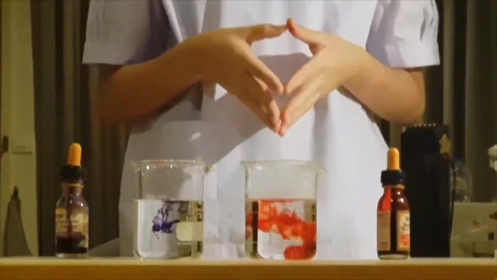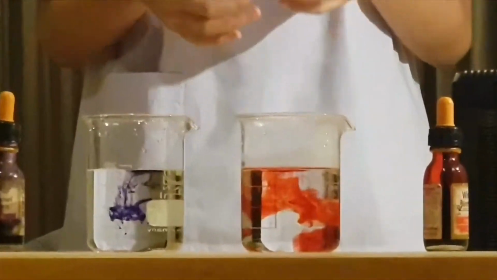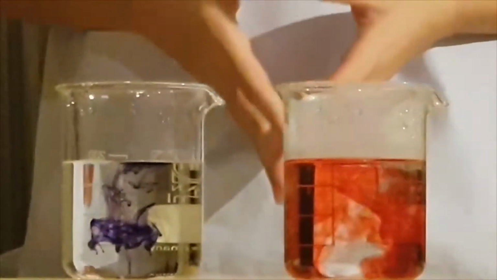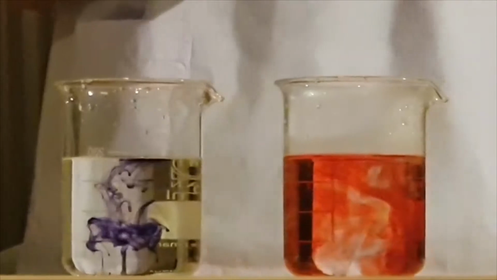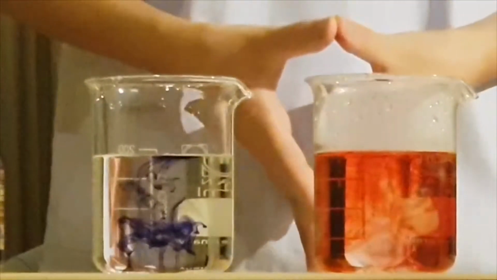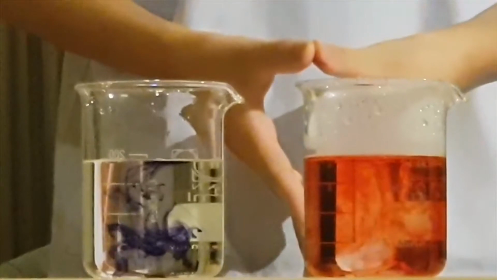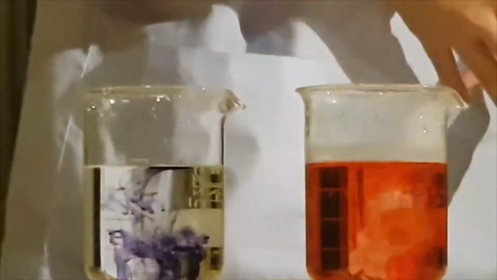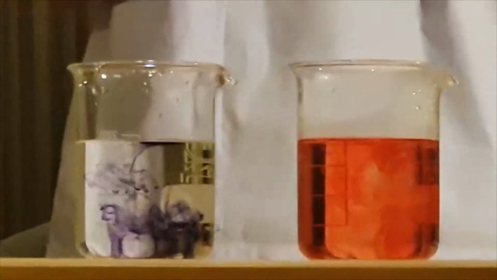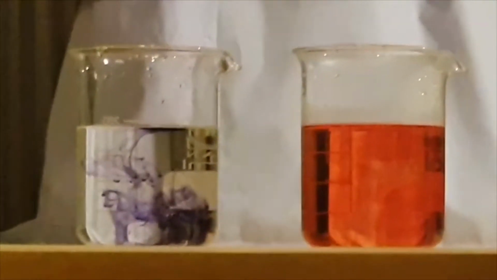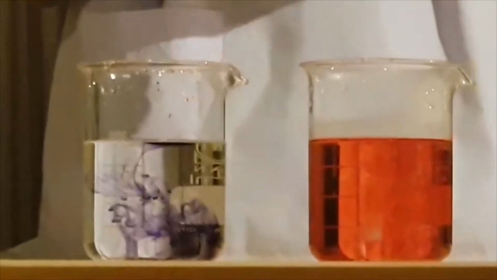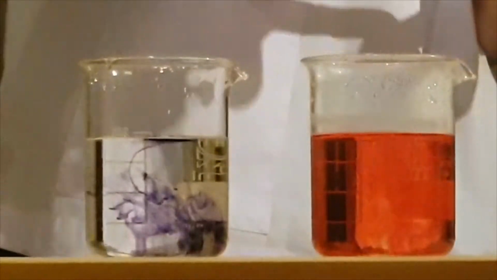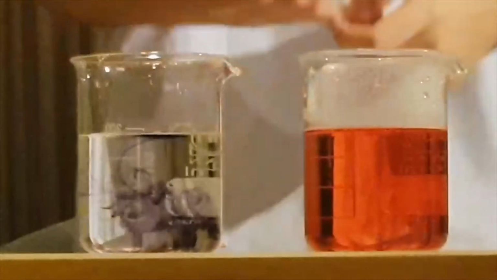Now, as you can see, the red food coloring is moving through the beaker of hot water much faster than the purple food coloring is moving through the beaker of cold water. And that's because diffusion is based on molecular movement. Molecules will tend to speed up at higher temperature. That means the diffusion will happen more rapidly.